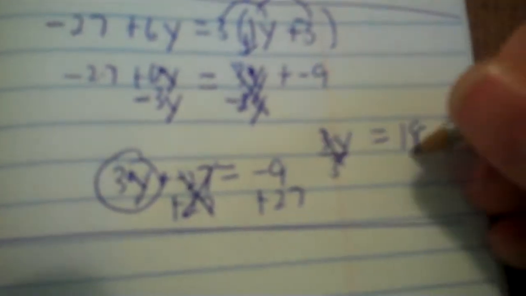And that gives us 3 times y. Negative 9 plus 27 is 18. Then we divide by 3. 18 divided by 3 is 6. So y is equal to 6 in that equation.